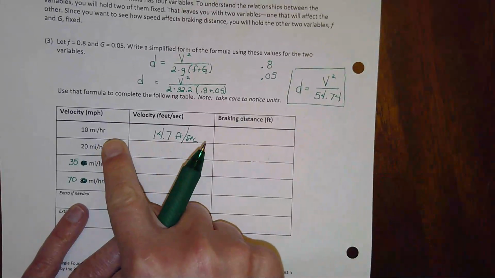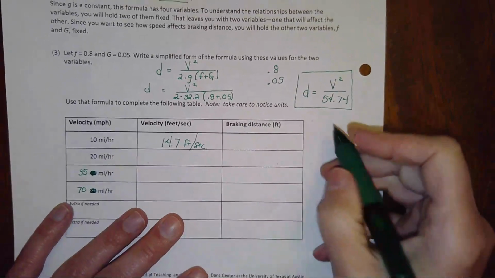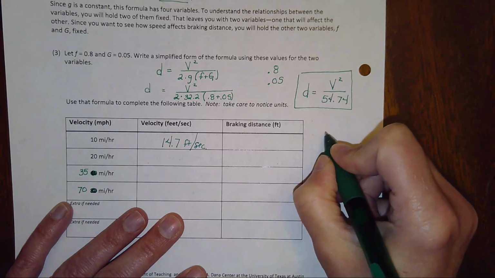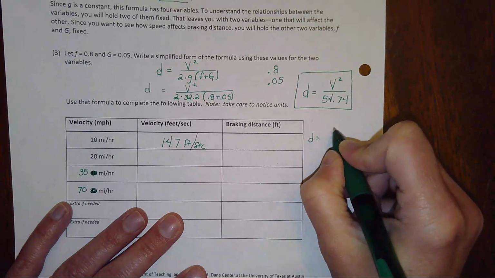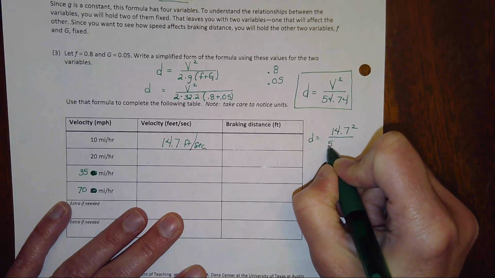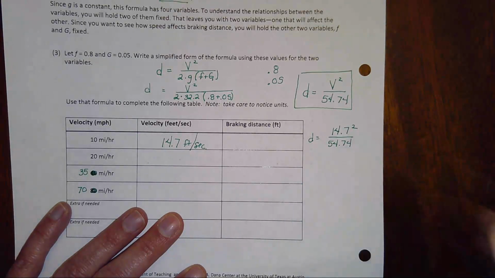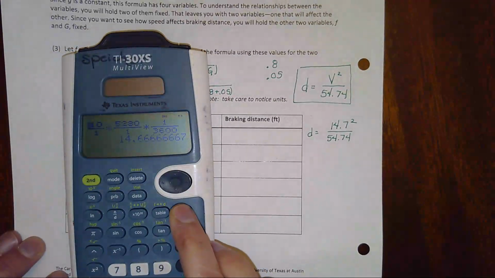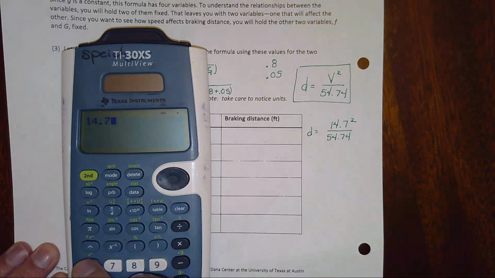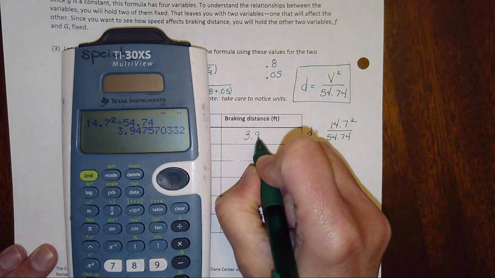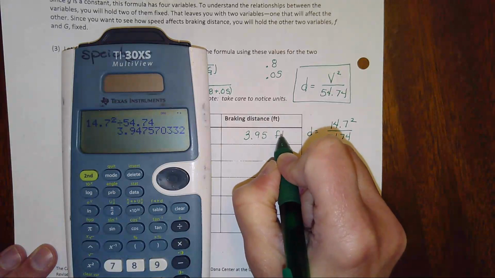We're not traveling very fast at all, so it shouldn't take us long to brake and then come to a complete stop. So my braking distance is velocity squared all over 54.74. So how long will I travel before the car comes to a complete stop? Looks like I'll only travel about 3.95 feet, not even 4 feet.